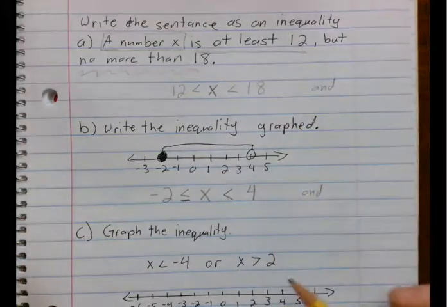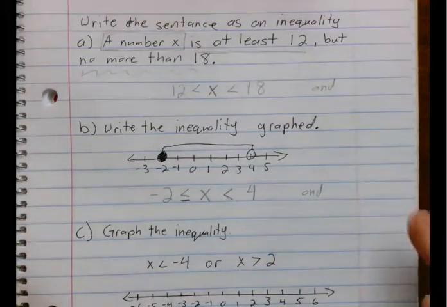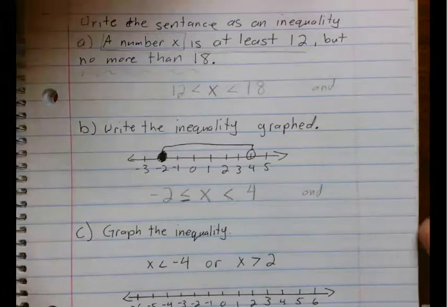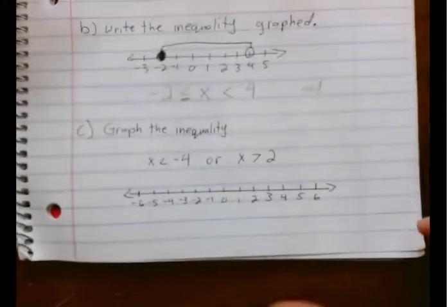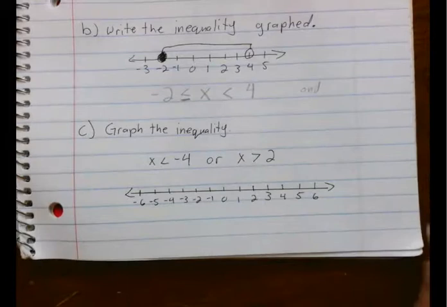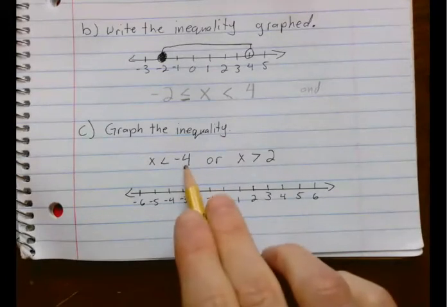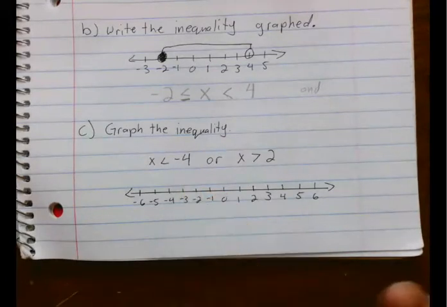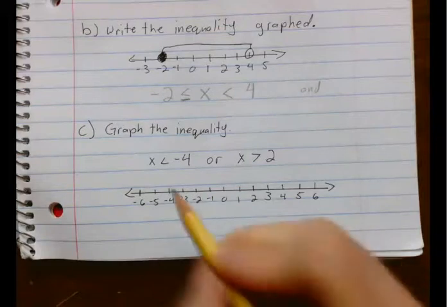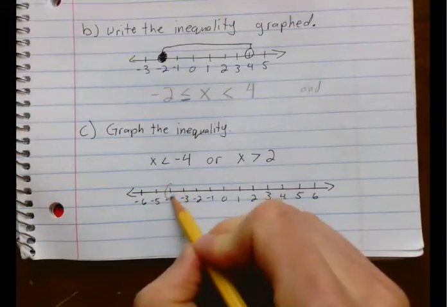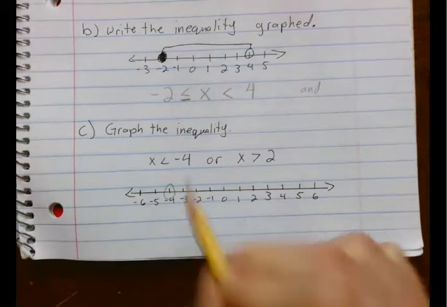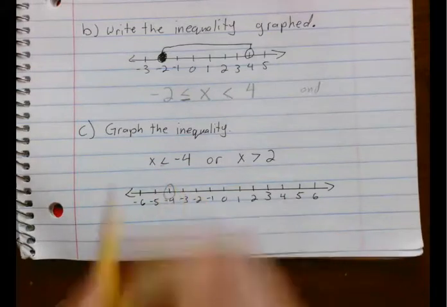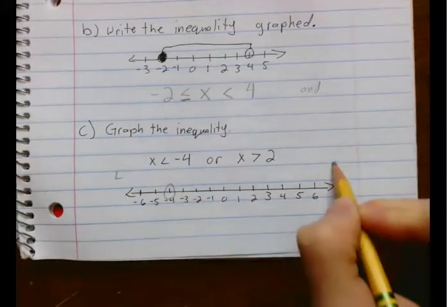In part C, we see an OR compound inequality. Let me readjust so you can see that a little more easily. We have two different directions. We have x is some number that is less than -4. So let's follow our normal procedures there. We go to -4, and we circle that. So we're graphing it. We identify the number that's indicated, and then we need to pick a direction. We have two directions we can go: either less than or greater than.